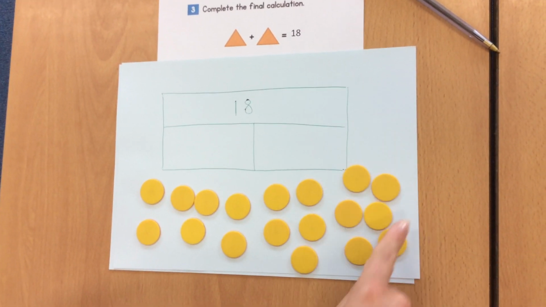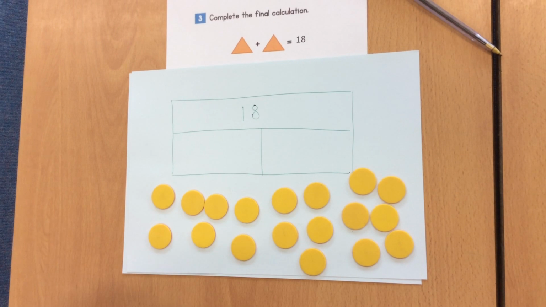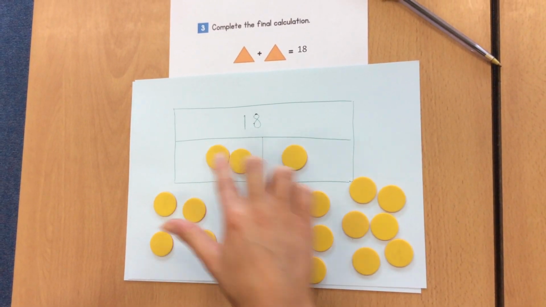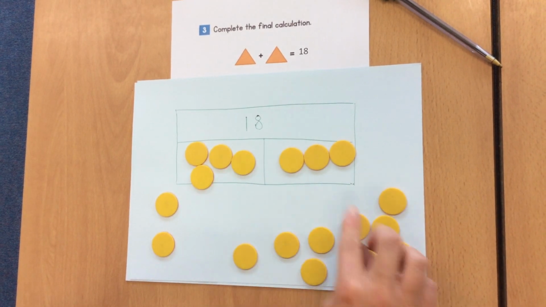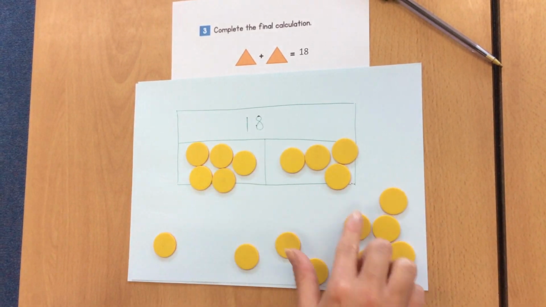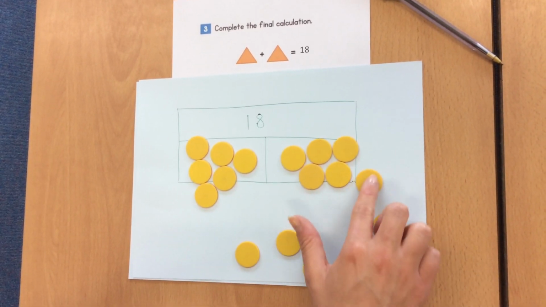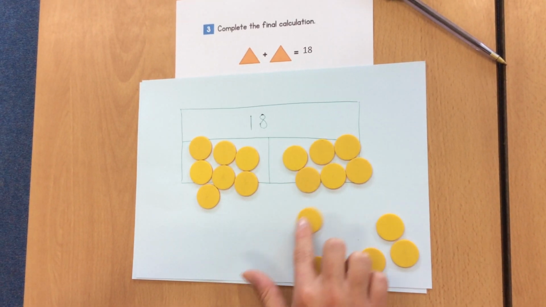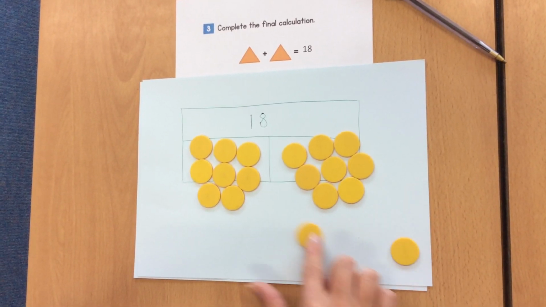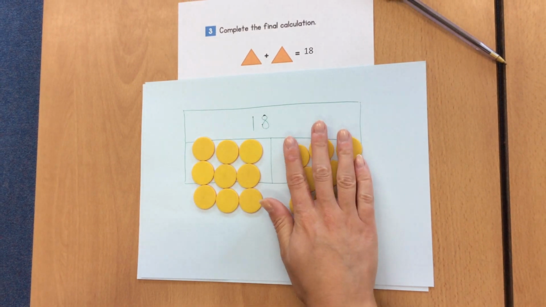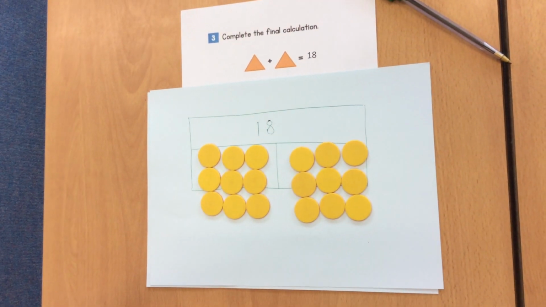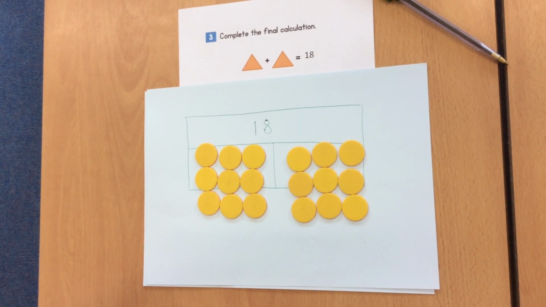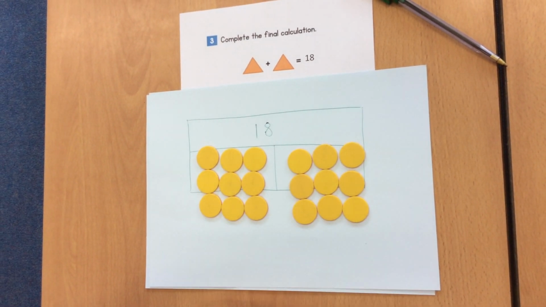Well, if my whole is 18, I need to share them out equally. So I'm just going to share them out one at a time, make it systematic. I might have to go slightly out of my bar. I haven't made it quite big enough to fit it in. I'm just trying to do it one at a time. Okay, so my 18, there we have it. It's now been shared into two equal parts.